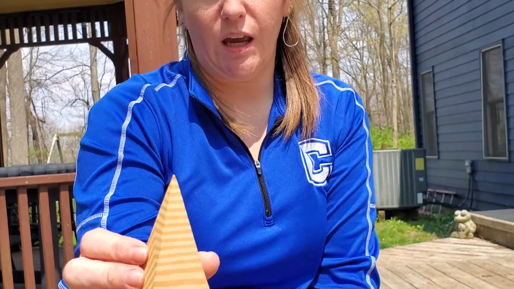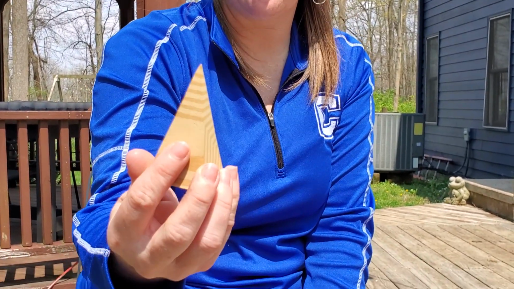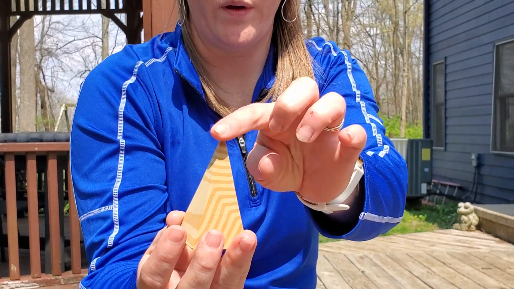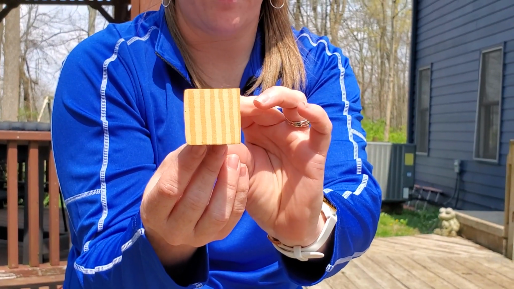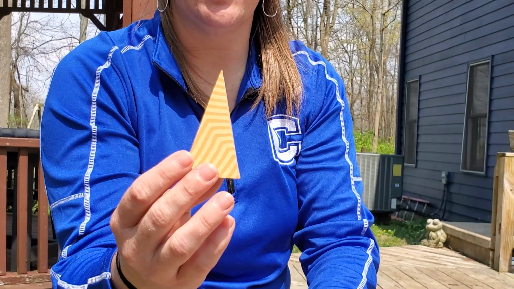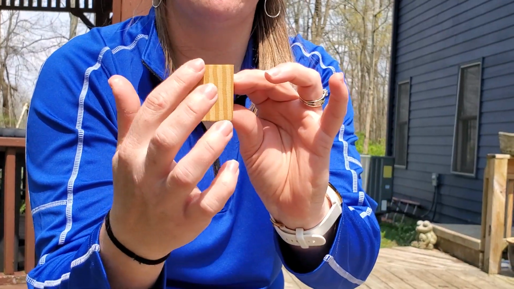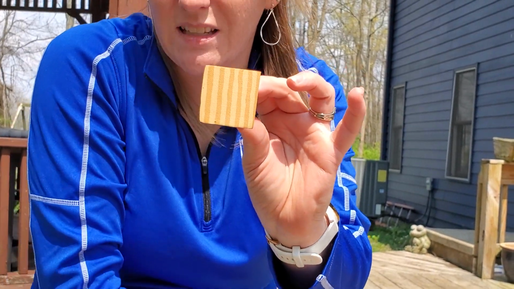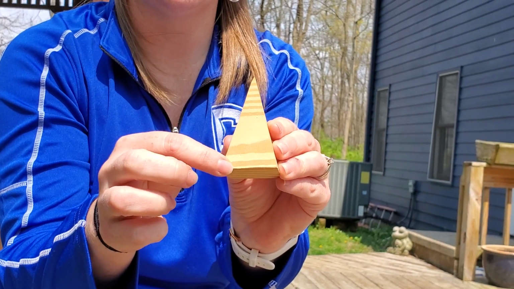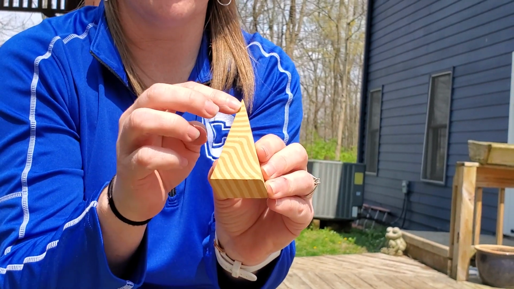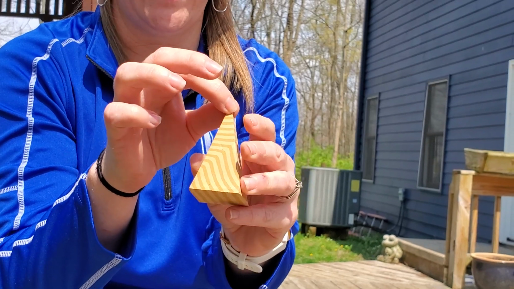Our next shape is kind of like the cone. It comes to one point, but instead of being a circle, it's got a rectangle. Okay, this is called a pyramid. You see how the bottom face is a square or a rectangle, but each side is in the shape of a triangle, and they all come up to one point at the top.